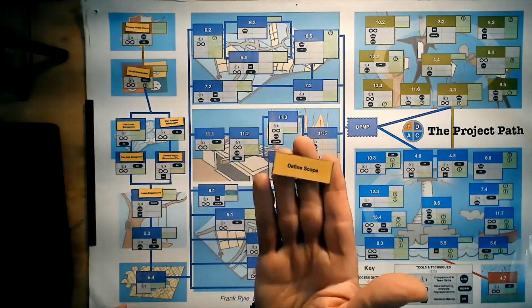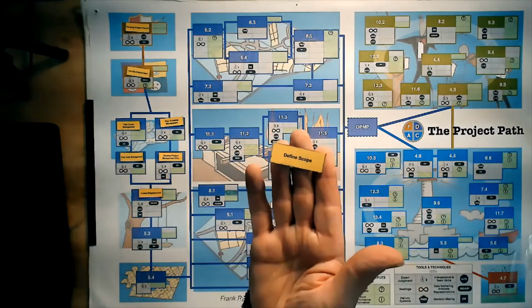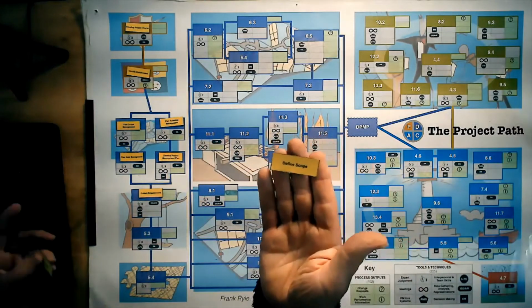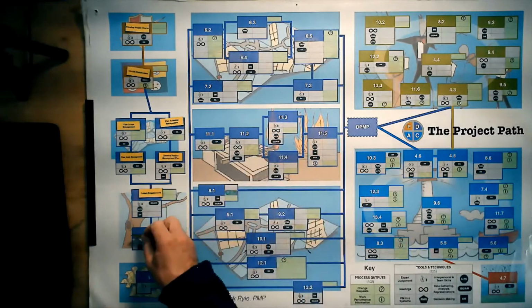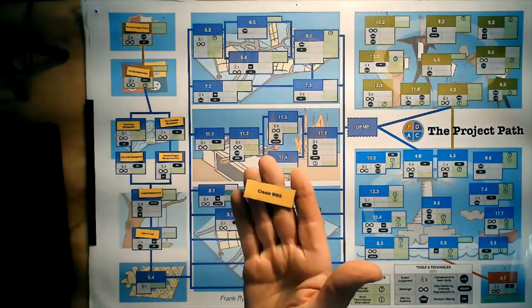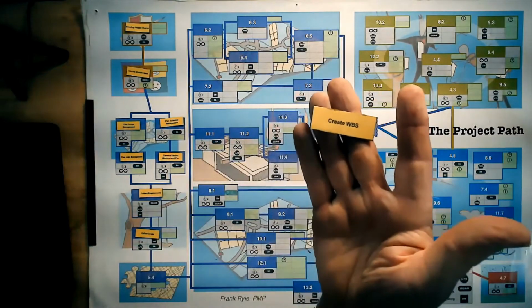Now we have to define what's in and what's out of scope. So we define the scope, we produce a scope statement. It tells us what's in, what's out, based on the requirements that we have got from the stakeholders. And we might use a MoSCoW analysis or something to help us there. Now we create the work breakdown structure, and this is the first baseline.